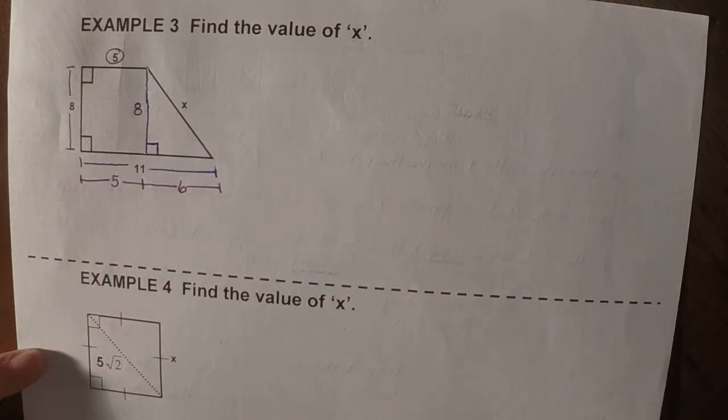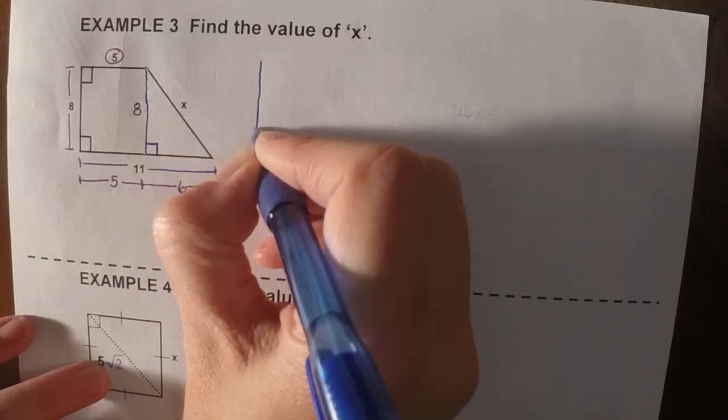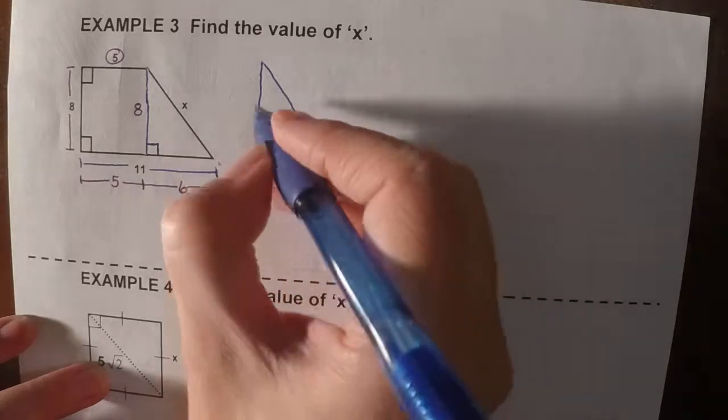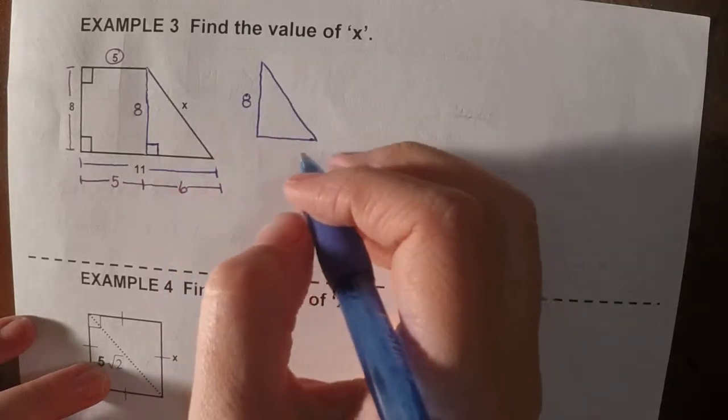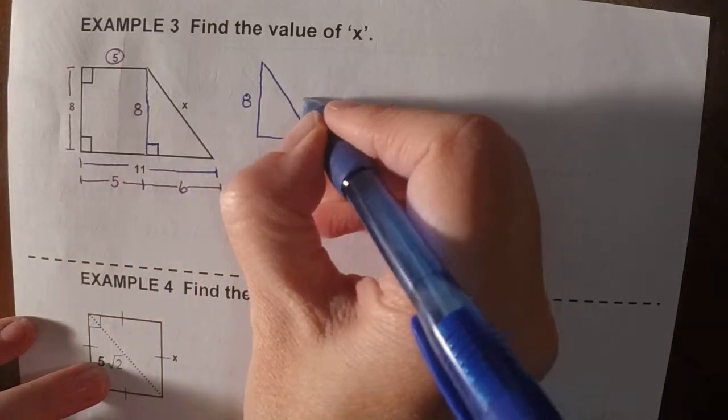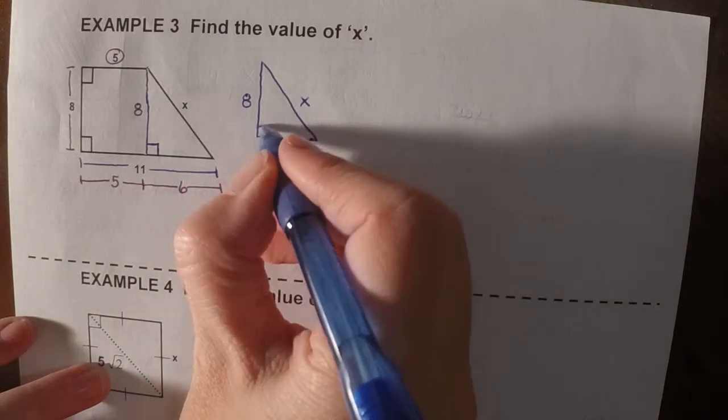So now I can actually isolate my right triangle. And I've got an 8 here. I have a 6 down here, right there. And then this is x. And this is my right angle.